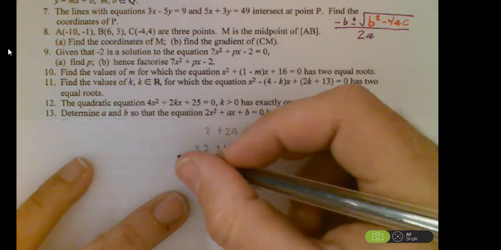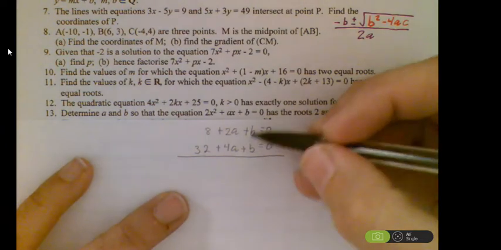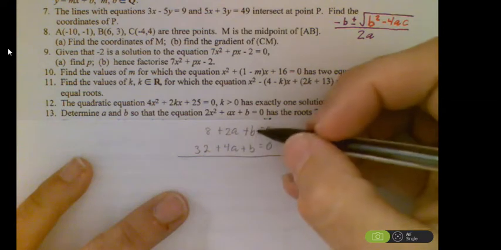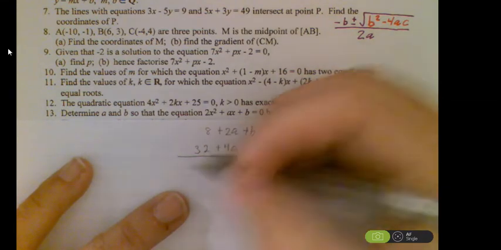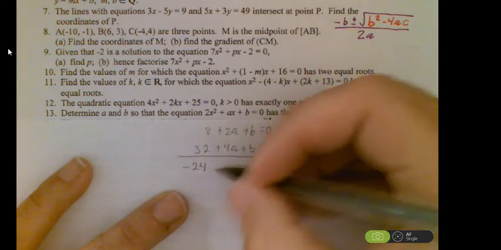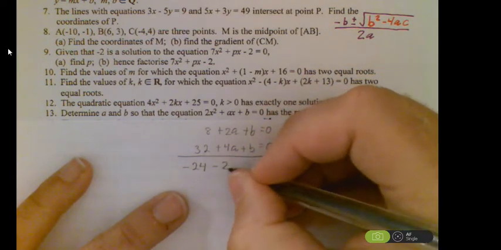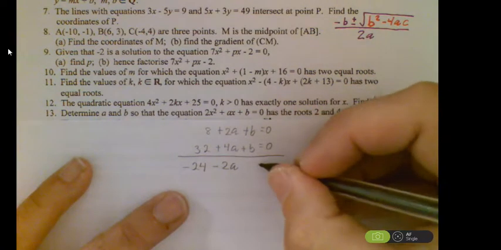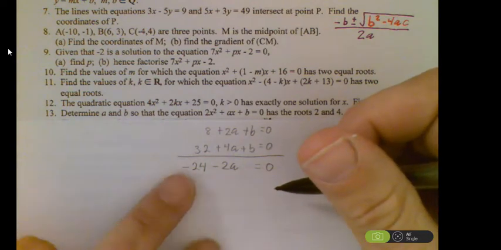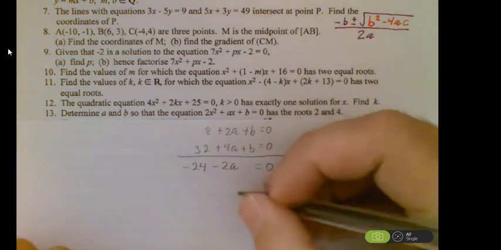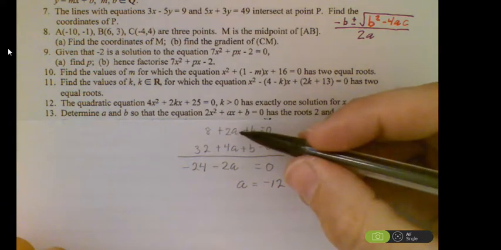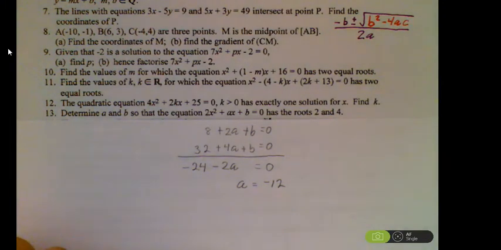We can solve this either with substitution or elimination, doesn't matter which one you want to use. I guess I would just use elimination since this is already set up for that with the b's. So I'm just going to subtract everything straight down and let those b's get eliminated. So if I did 8 minus 32, I'm looking at negative 24. 2a minus 4a is negative 2a. My b's would cancel. And now we have a pretty easy equation to solve for a. Add the 24 over, divide it by negative 2, and we figure out that a is negative 12. And then I can just plug that back in here for a in order to get b.